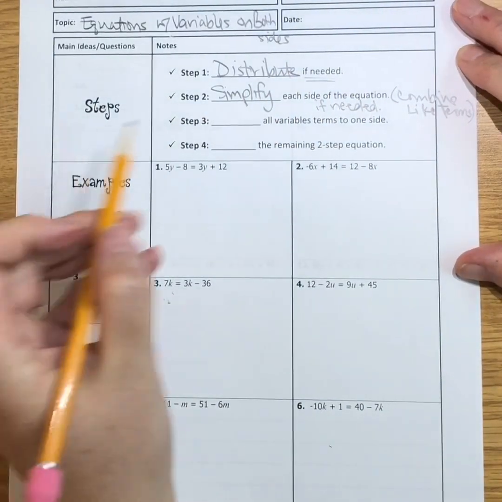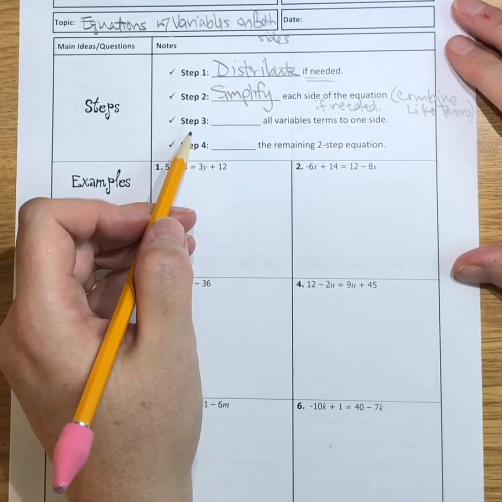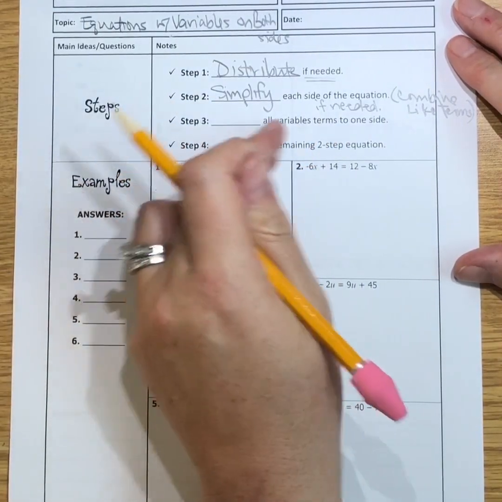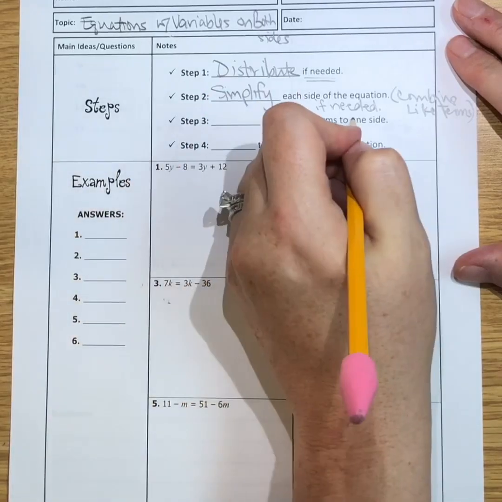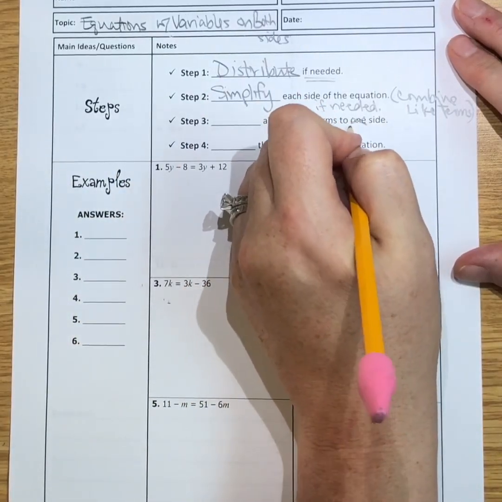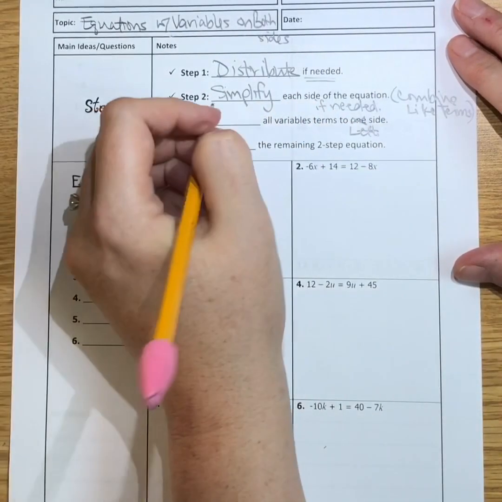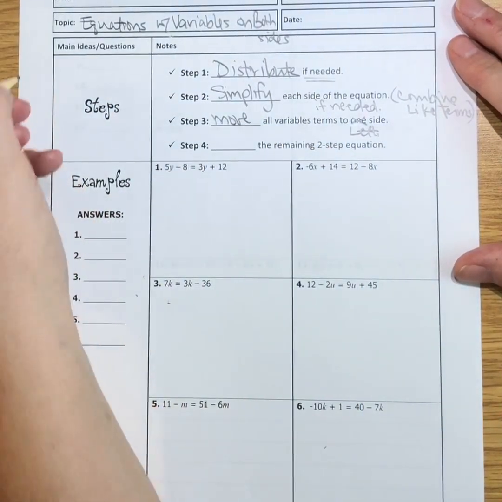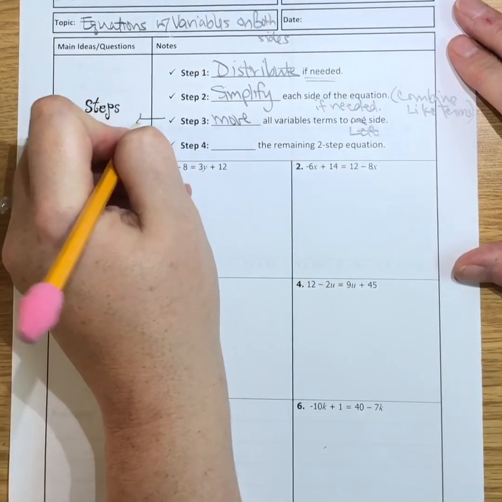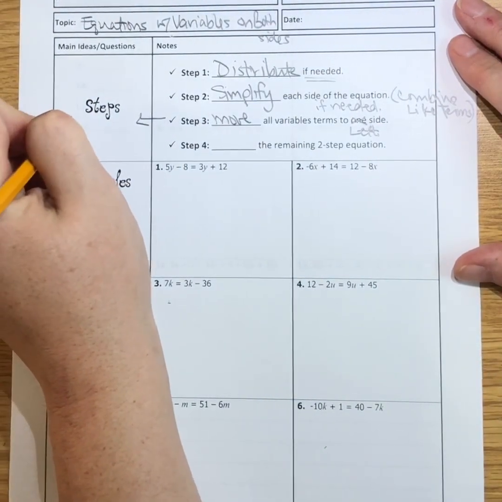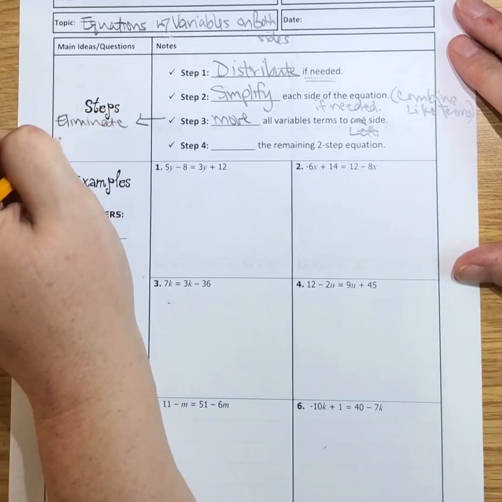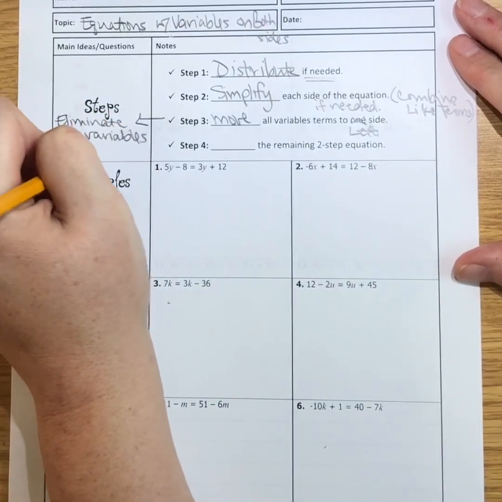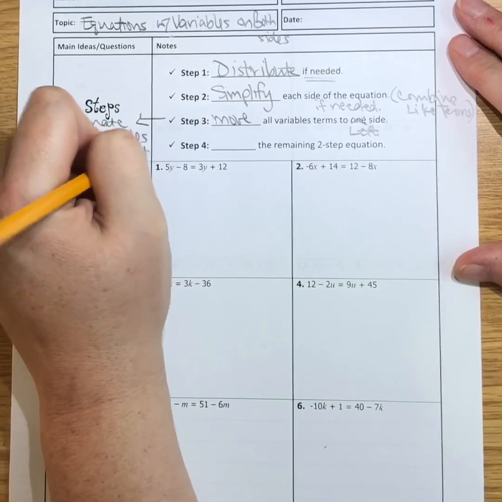Okay, so step three, you're going to move all variables to one side. I'm going to cross out "one" and say left side. So you're going to move all variables to the left side. Well, what does that mean? Basically, with step three, you're going to eliminate all the variables on the right side.